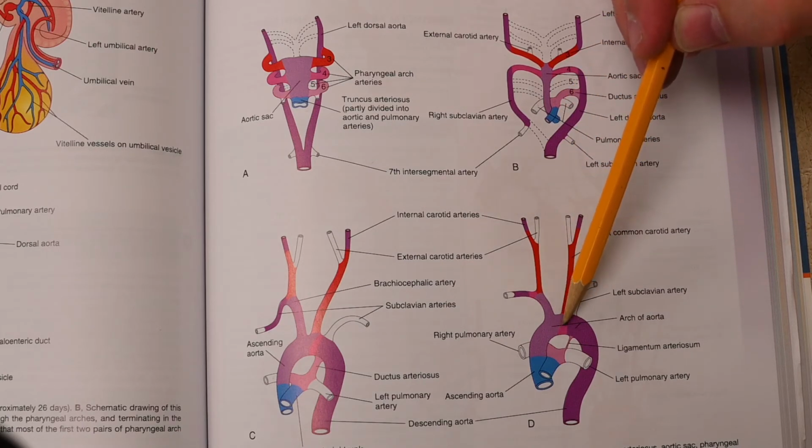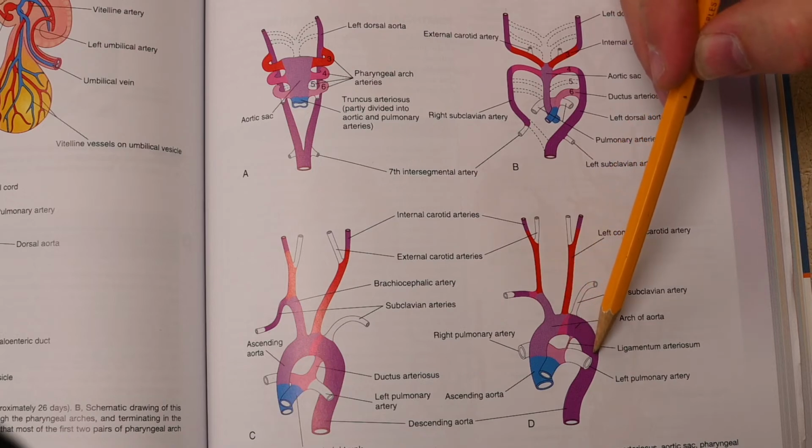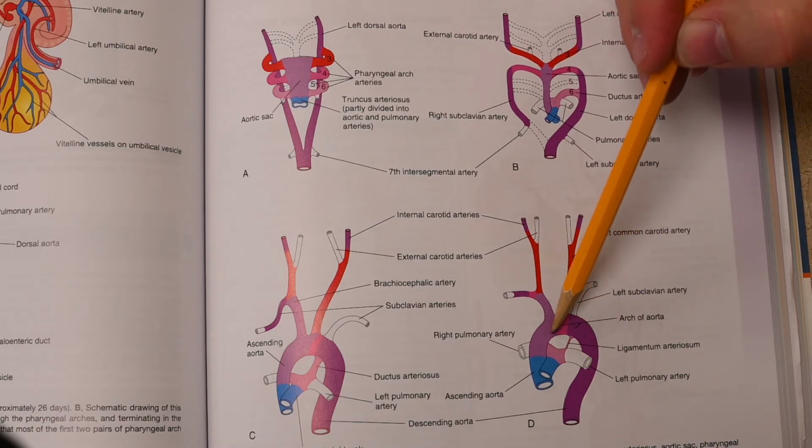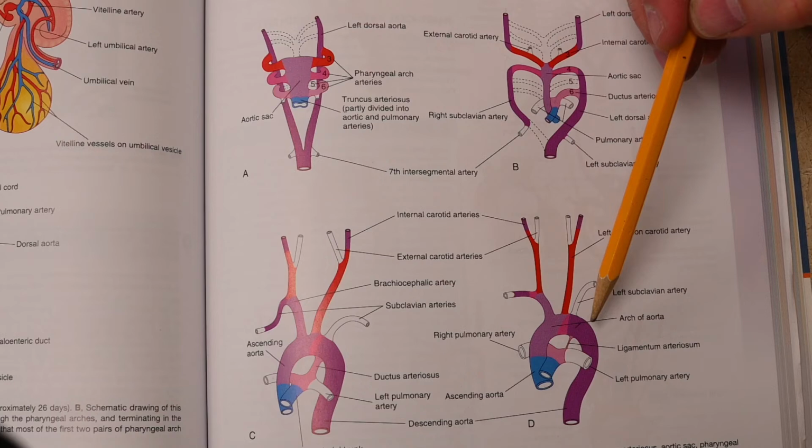4 is about gone. There's not much left of 4 there, but it contributes to the connection to your dorsal aorta. So your 4th arch connection leads into the dorsal aorta, the aortic arch component that leads backwards here.